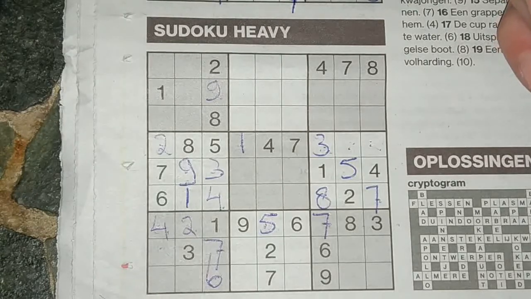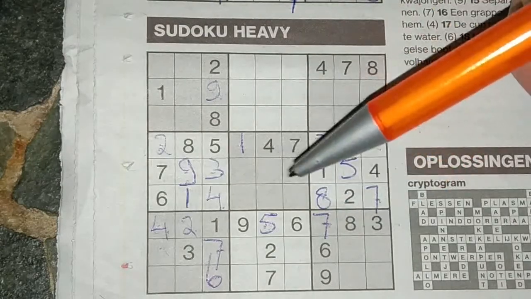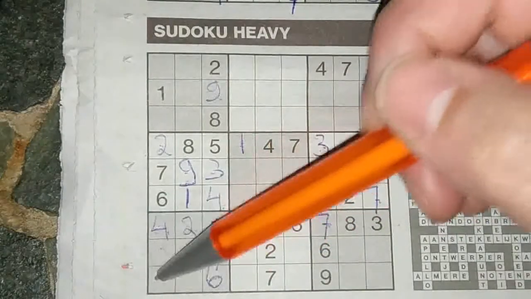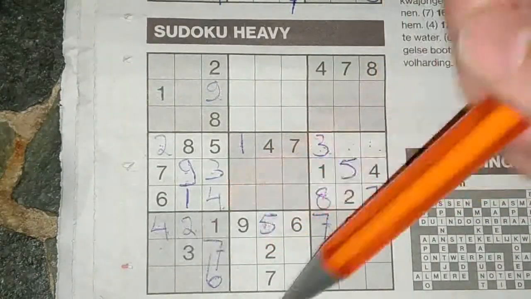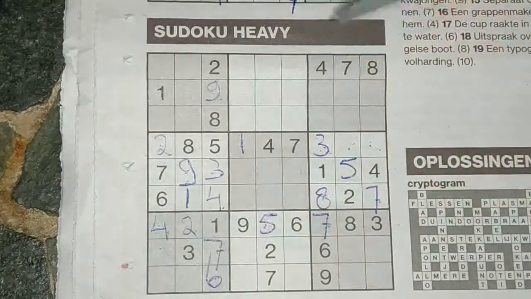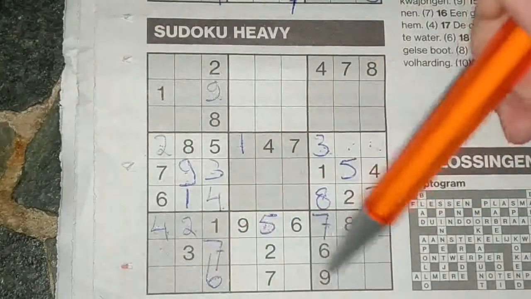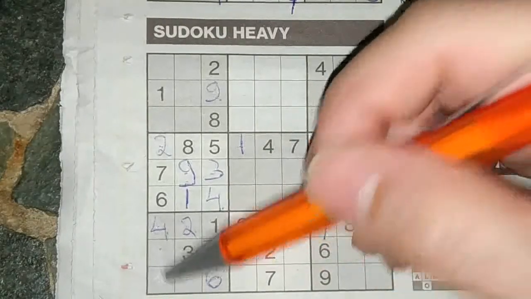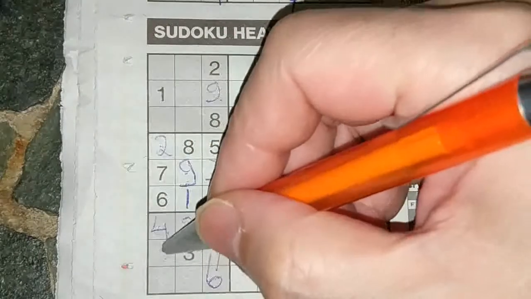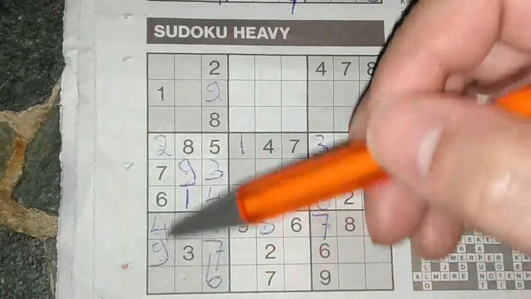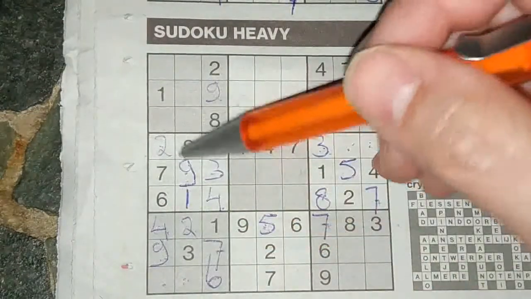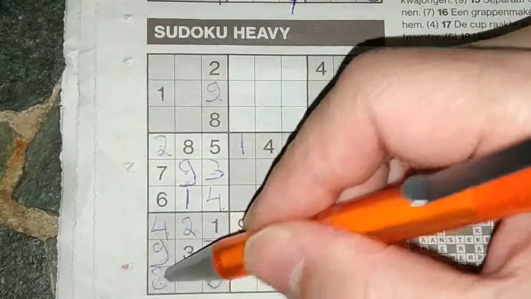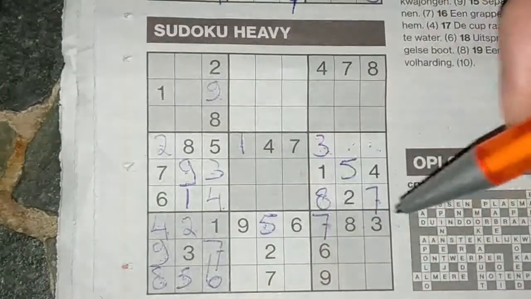Then in this big square, 3 missing numbers. The 9, I see here 9, so no 9 in these 2 boxes. 1 box left for the 9 should be here. 8 and 5 are missing now. We have an 8 here, no 8 there. 8 should be here. The 5 goes there.